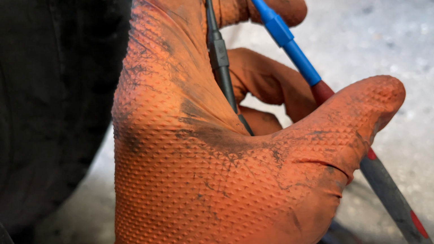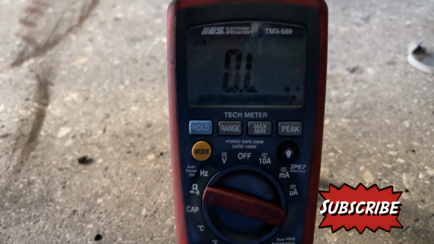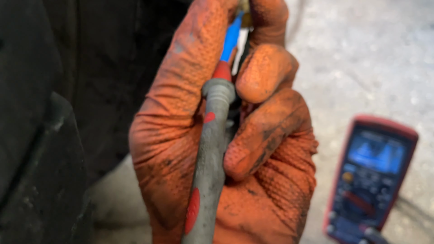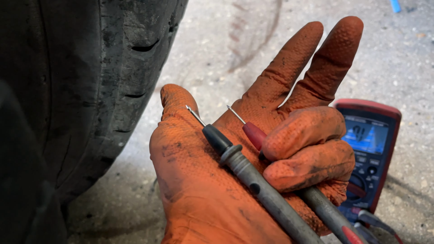Okay guys, so we have both of them in, checking it. This one is not reading anything. So as you see, I have blue and red, red and blue, and black and black, but it doesn't matter. I'm just gonna swap it around, put it back in, and then we're gonna see what reading we get.